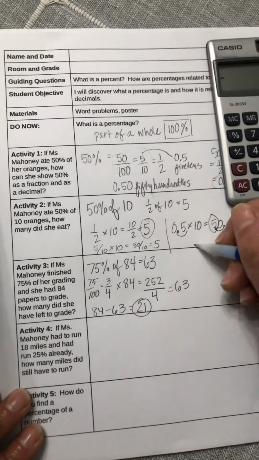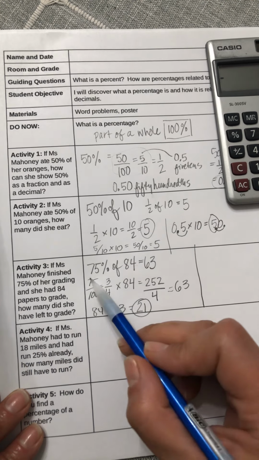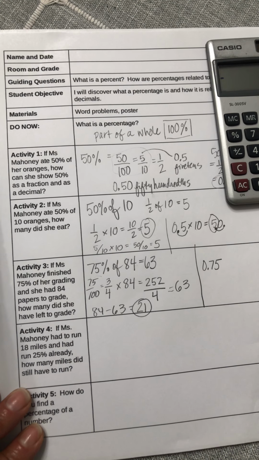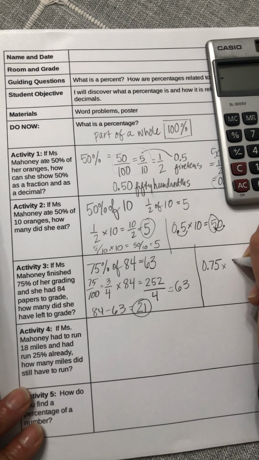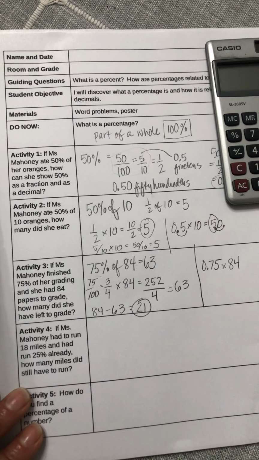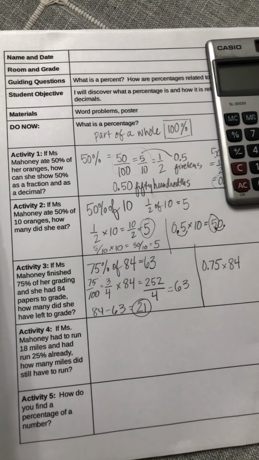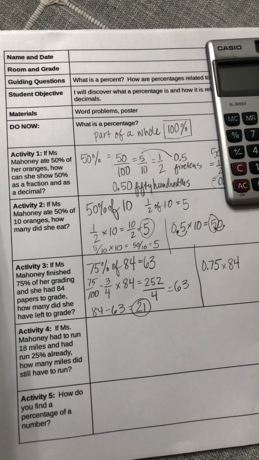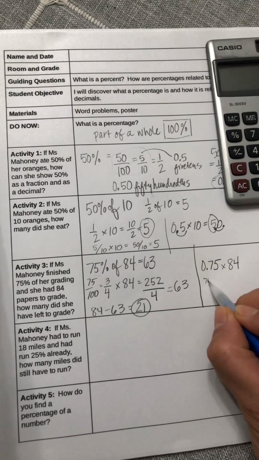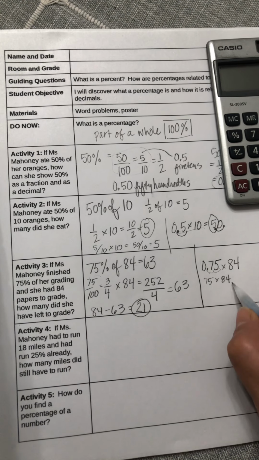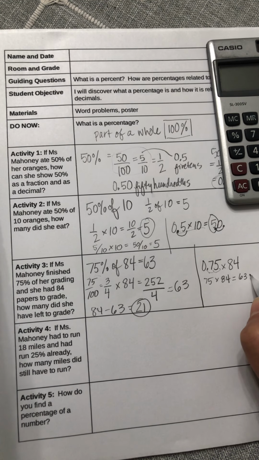Now you can also do this using decimals. We know that 75% is also 75 hundredths, right? And we're going to multiply that by 84. I have my calculator right here, so I could just type in 0.75 times 84, but I'm going to do it as if we didn't have a calculator, and quickly. So 75 times 84. I'm just going to pretend they're whole numbers, and I get 6,300.